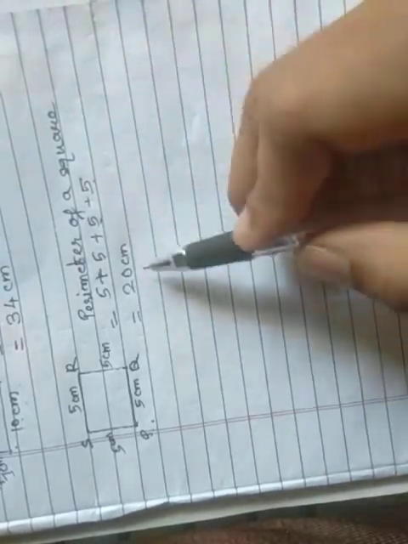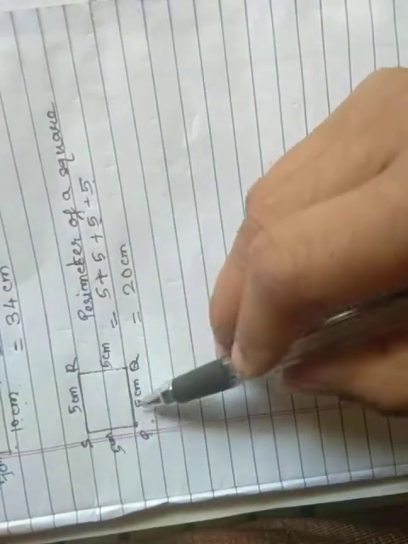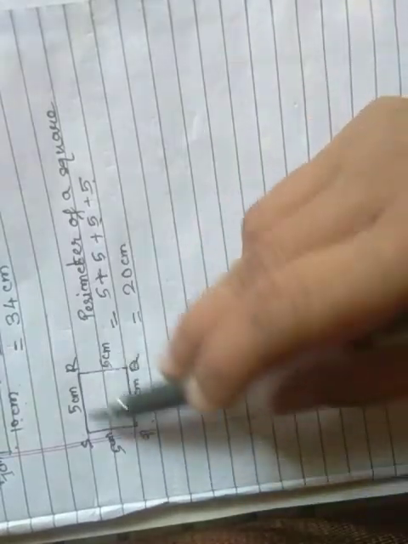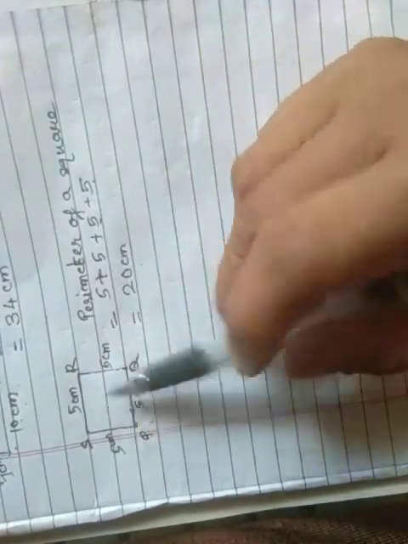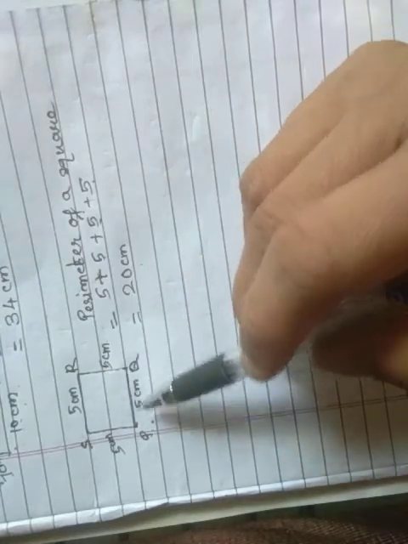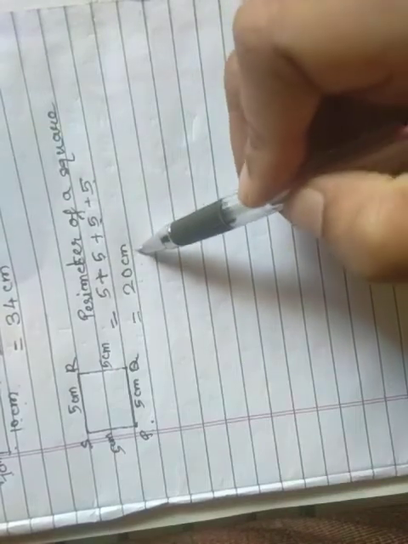So the perimeter of a square is how much? 20 centimeter. Or you can also say that it is 5 into 4, and 5 into 4 is 20. Why 5 into 4? Because all the 4 sides are equal. So if we multiply 5 with 4, we will get the same answer, that is 20 centimeter here.